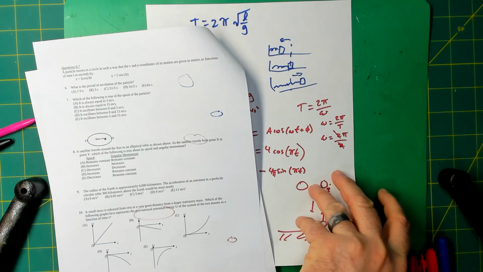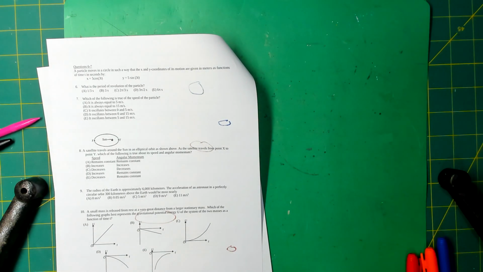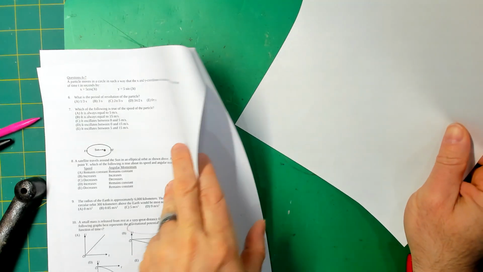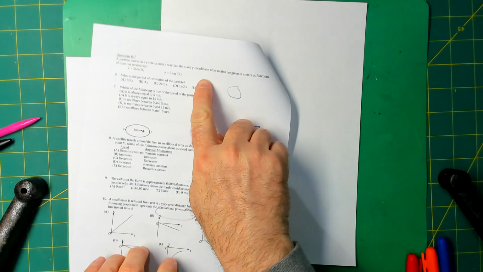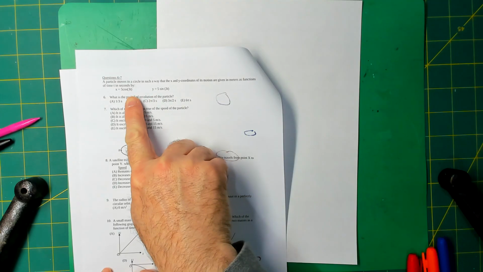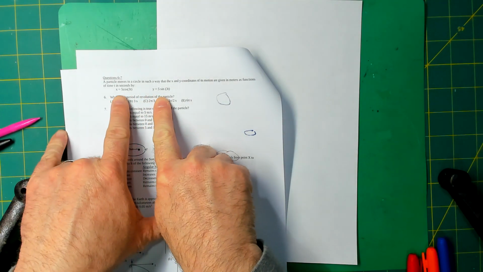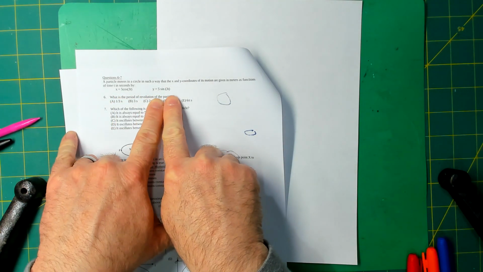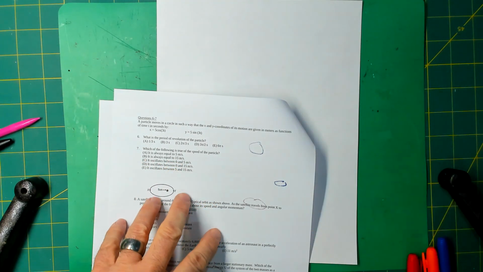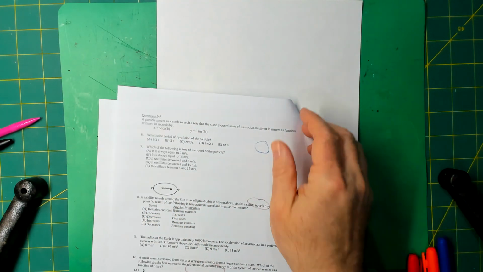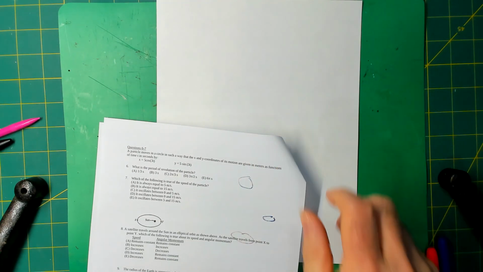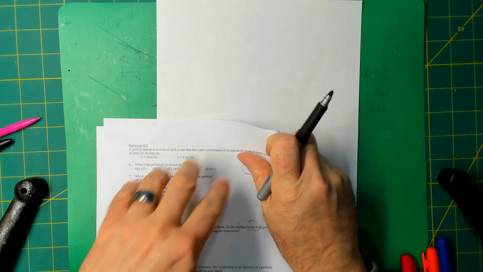Continue on problem 6. A particle moves in a circle in such a way that the x and y coordinates of its motion are given in meters as functions of time t by these functions. X is 5 cosine 3t, y is 5 sine 3t. So this is that whole business of something that is moving around in a circle.